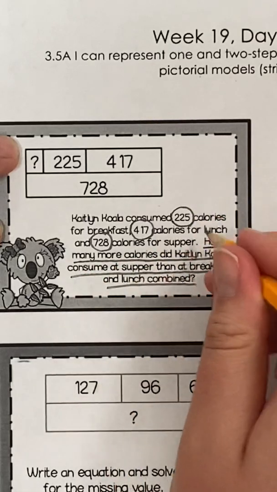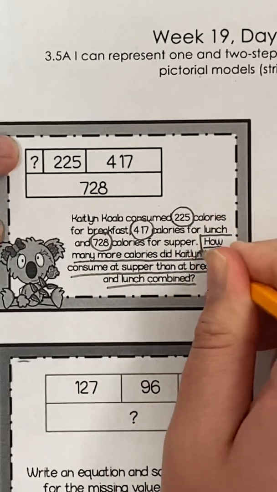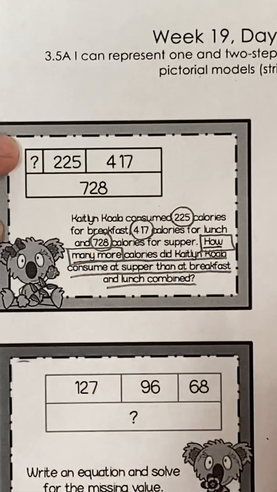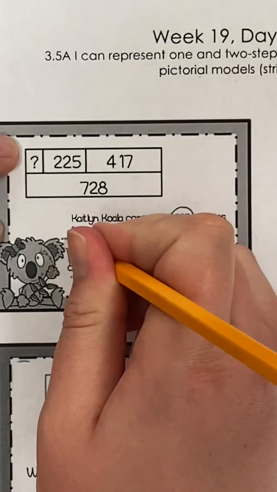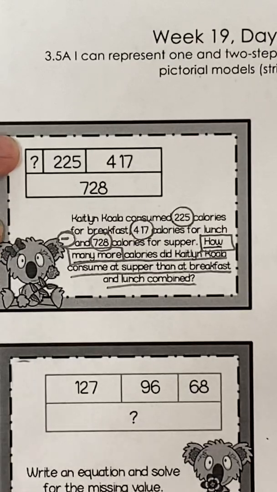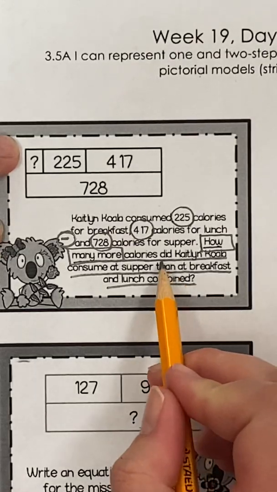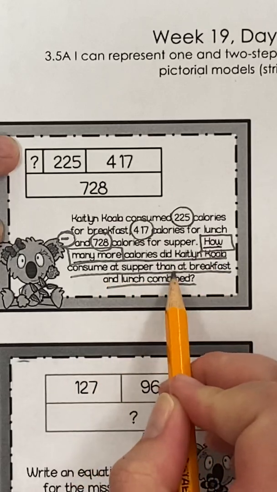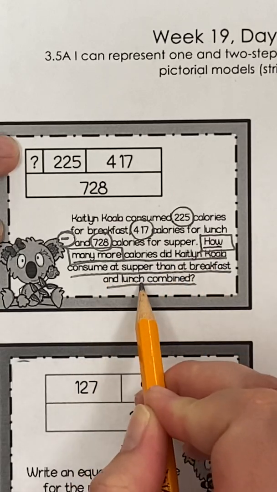So how many more? There we go. Box that. How many more? That's a clue phrase that tells us that we're going to be subtracting pretty soon. So we know we're going to be subtracting at some point. And then it says, how many more calories did Caitlin Koala consume at supper than at breakfast and lunch combined?